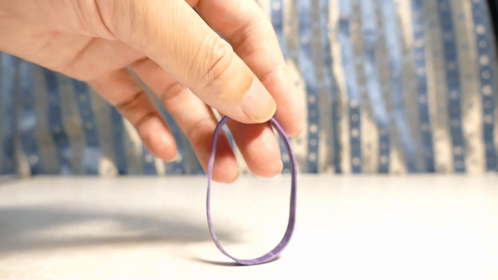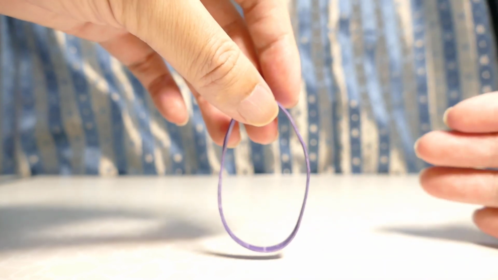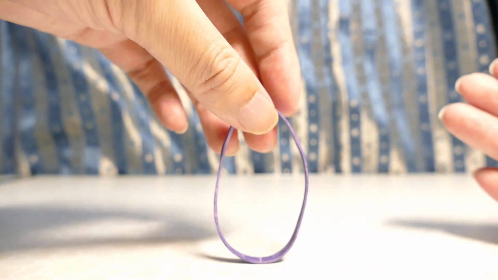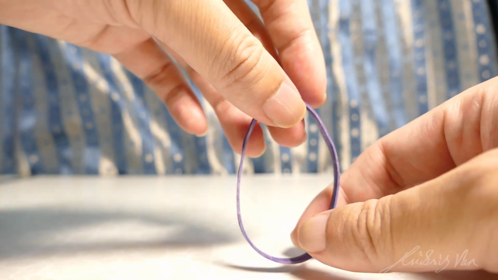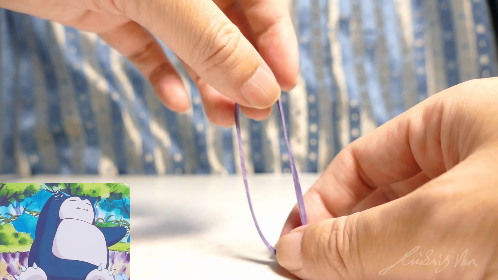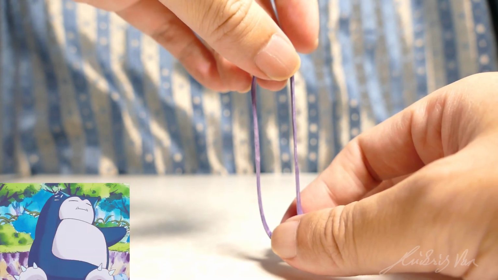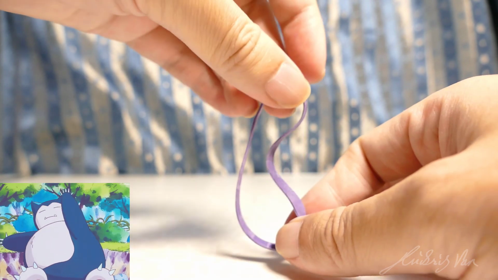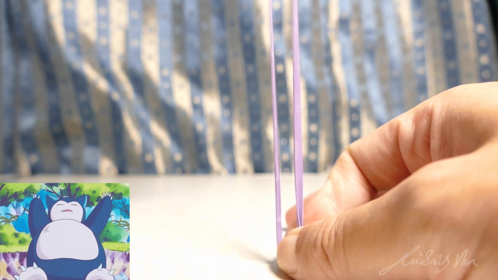So let me just summarize. Imagine this rubber band is your lens. If we are looking at something that is further away, our ciliary muscle will relax because we are staring at grass. So we relax like Snorlax that is stretching. Since it is stretching, it will stretch the suspensory ligament, which will pull the lens. You can see that originally the lens is like this. When it is pulled, it becomes thinner because the ciliary muscle is relaxing.